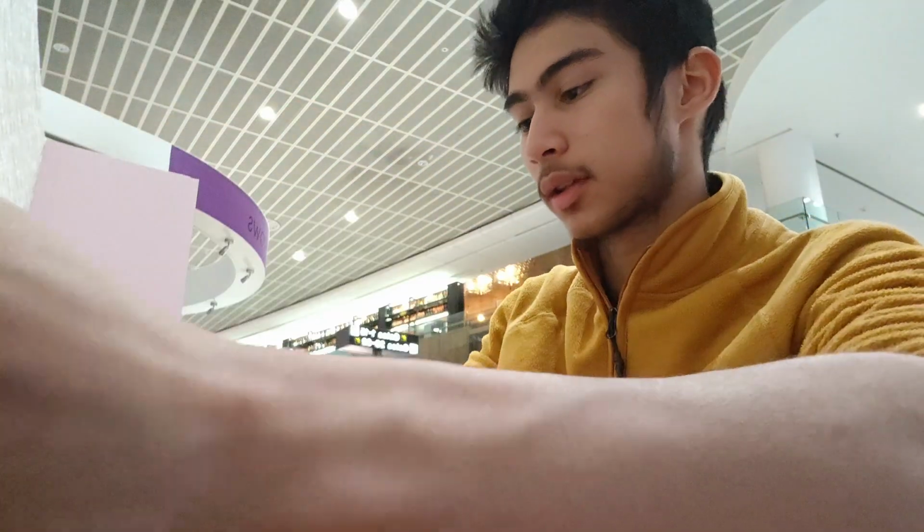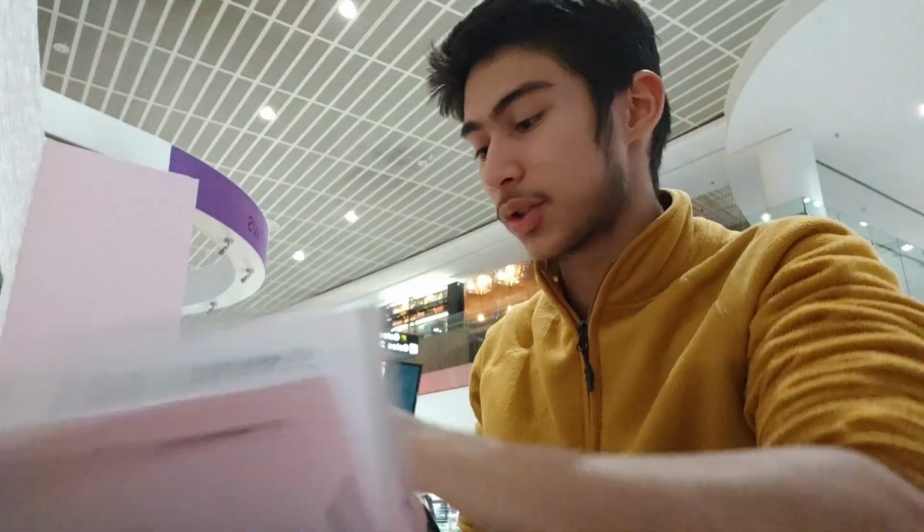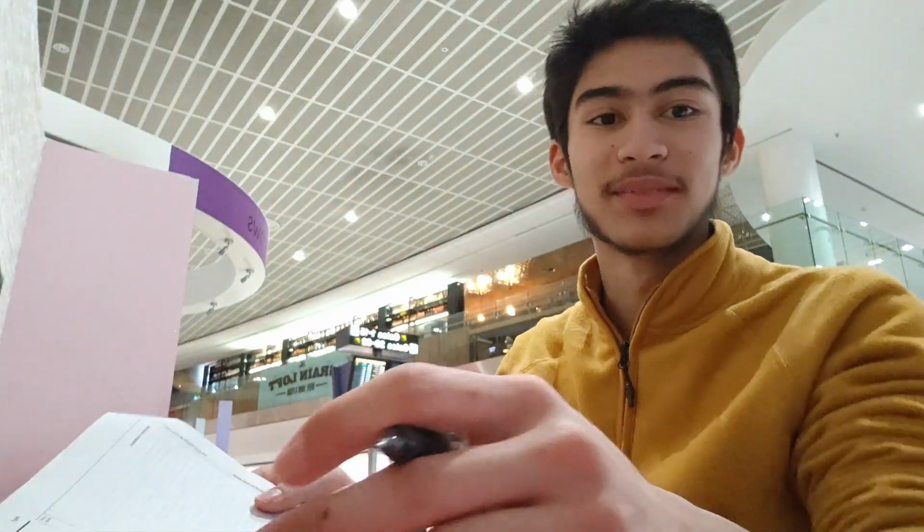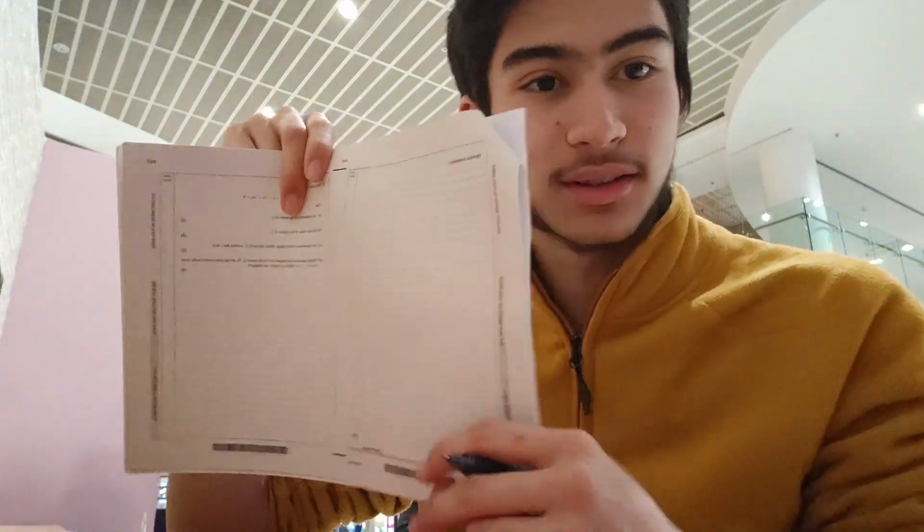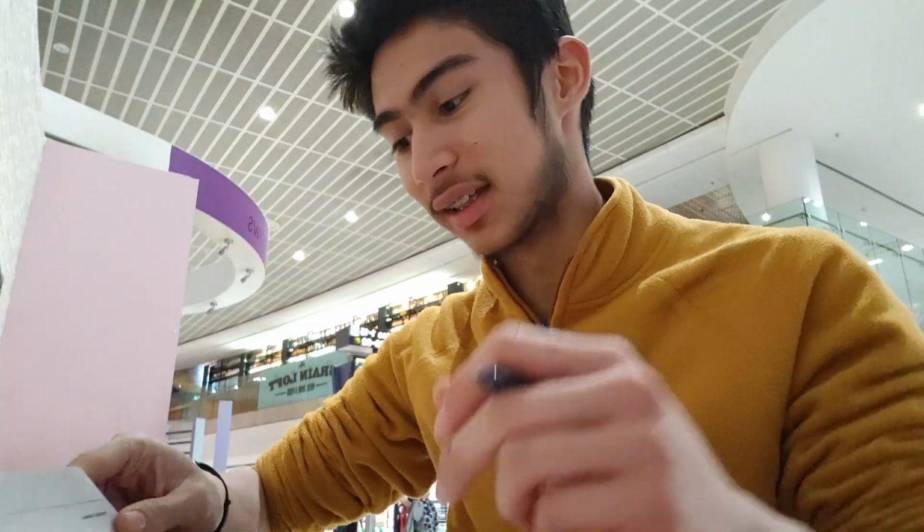Question 5. Because they give so much space for these questions, and this is 2 pages per sheet of paper, so they're really small and condensed here.